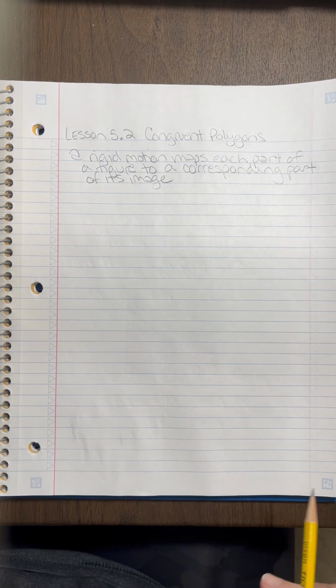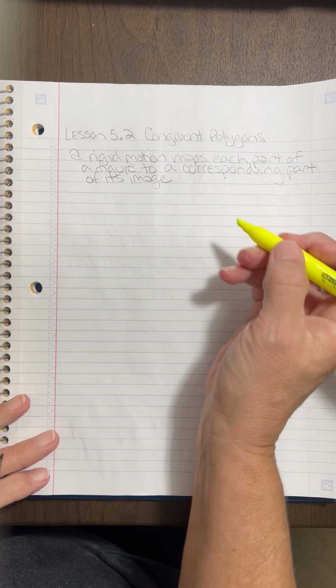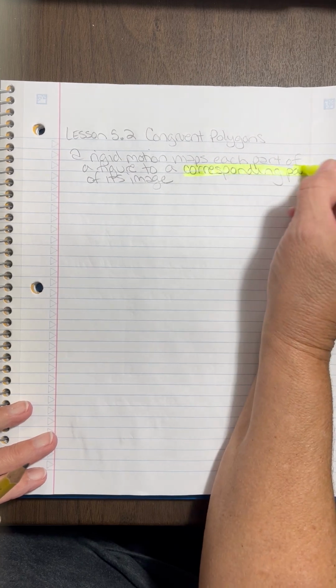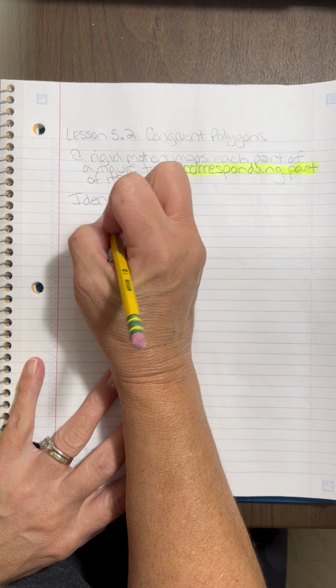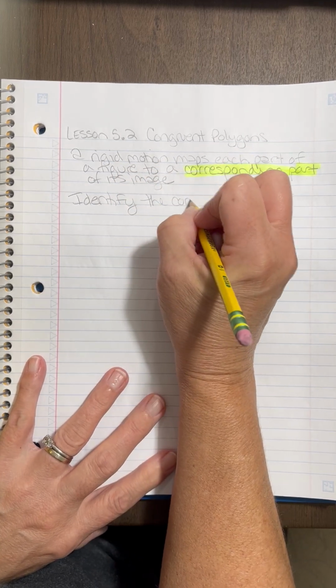We know that a rigid motion just moves the figure, but the sides and the angles stay the same, right? So now we're going to be more specific. We're moving it and we're finding the corresponding parts, or saying what the corresponding parts are, okay? So we're going to identify the corresponding parts.